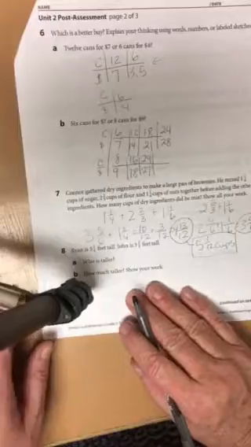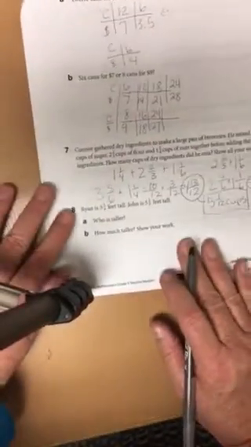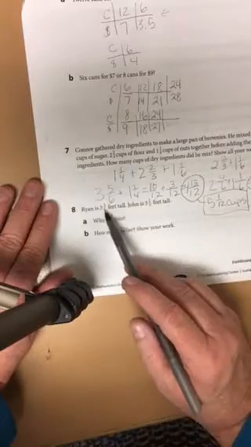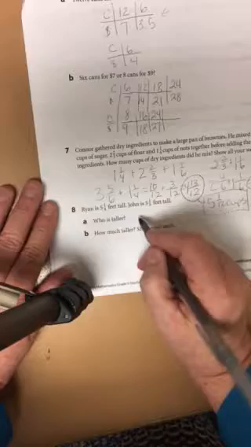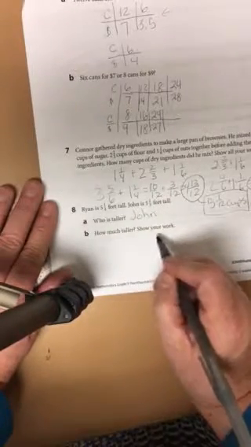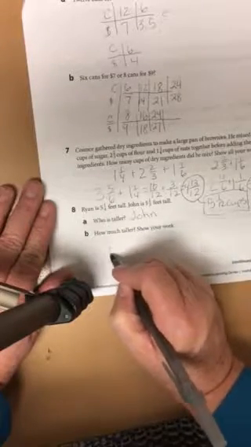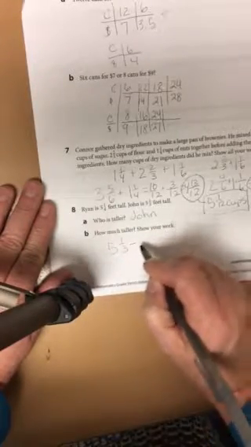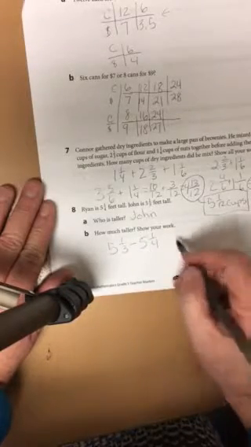Ryan is 5 1/4 feet tall and John is 5 1/3 feet tall. Who is taller? Well, 1/3 is more than 1/4, so John is taller. How much taller? Show your work. So to find the difference, we do 5 1/3 minus the smaller number, 5 1/4. Now we know 5 take away 5 is 0.